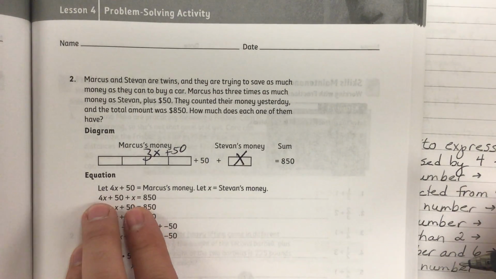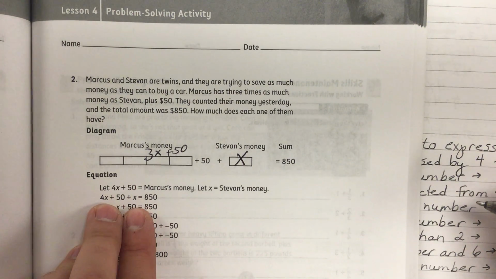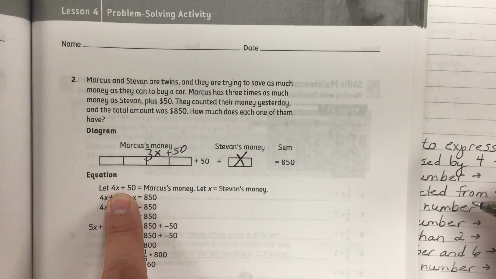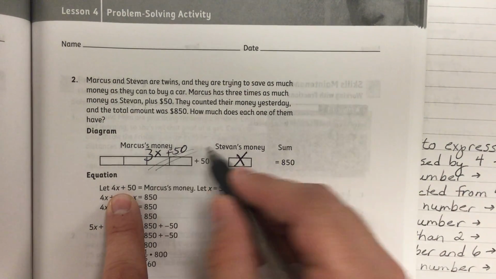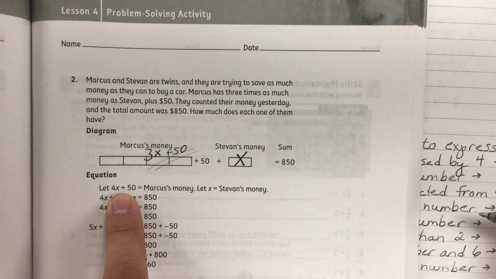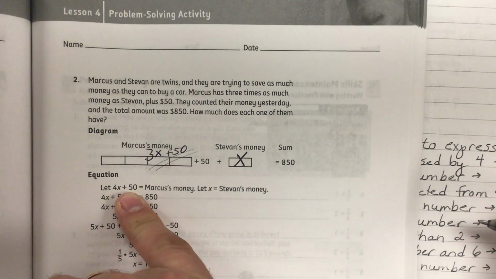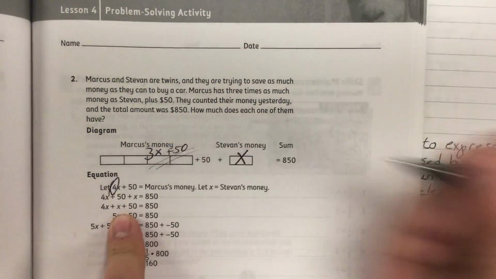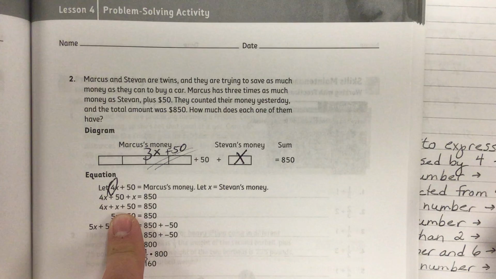All right, where did they make a mistake? What did they have for Marcus? Plus 50. No, we have a plus 50 too. They have 4 boxes. They said 4x. 4 times as much. Where did they make a mistake? That should be a 3. 3 times as much.